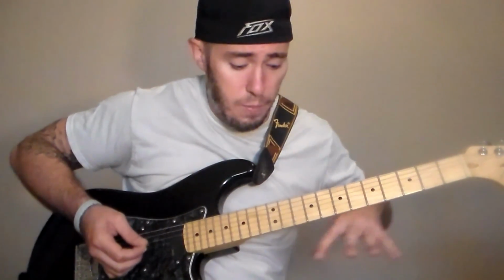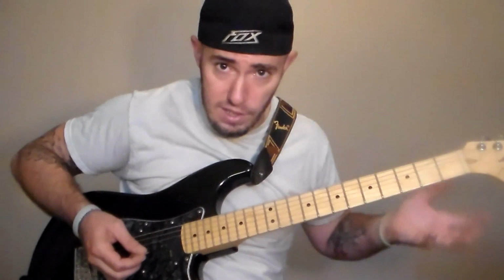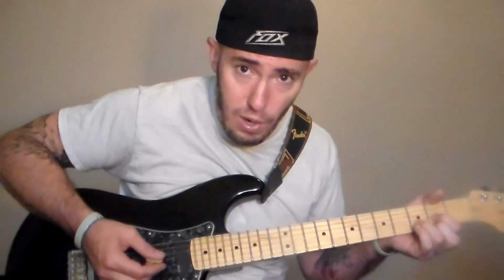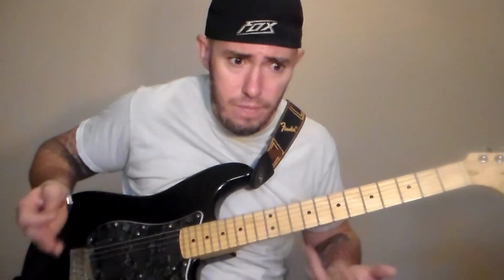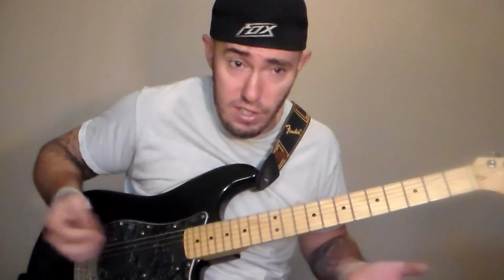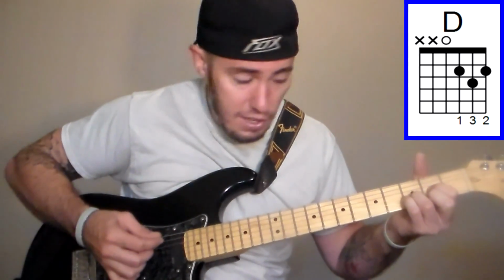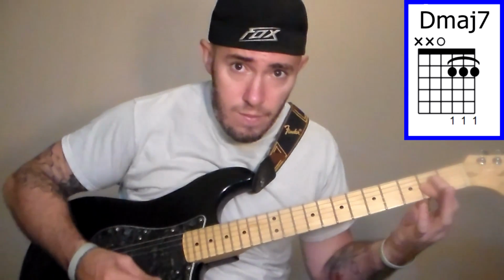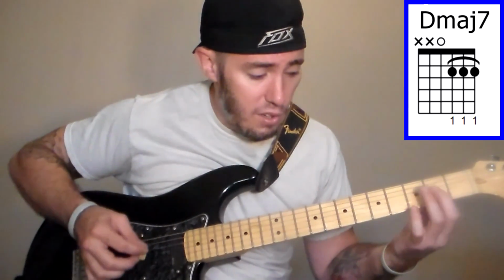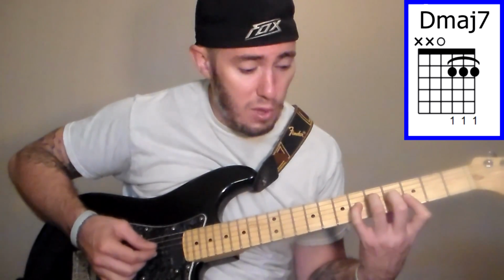Okay, so those are the chords that are played on the synth. Now you can play these chords down here if you want. It won't have the same sound, obviously, but you can still do a D here, and then a D major 7, and then a G add sharp 11.